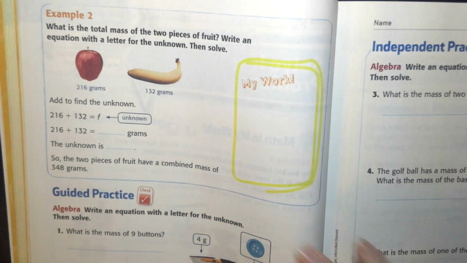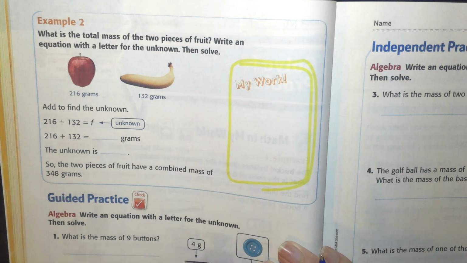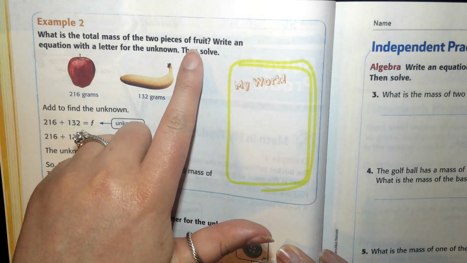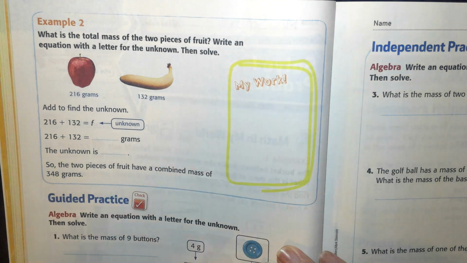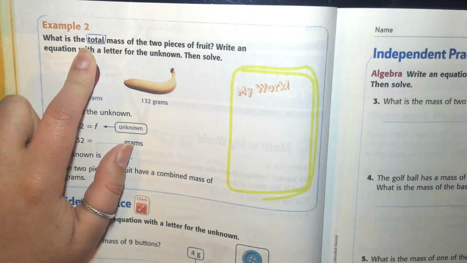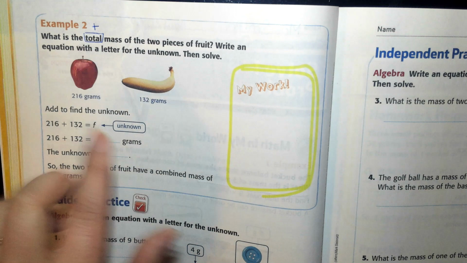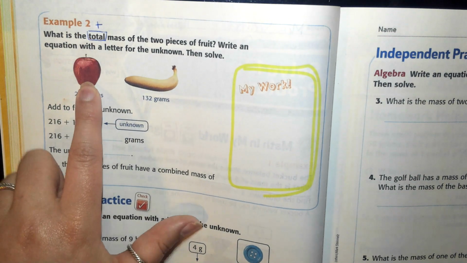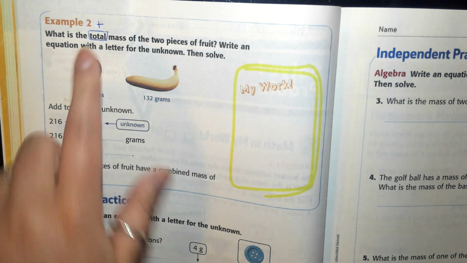In this second example, I don't have a balance bucket scale anymore. I'm going to read this question. It says, what is the total mass of the 2 pieces of fruit? Write an equation with a letter for the unknown, then solve. Okay, so they want me to find the total mass. Total reminds me that that's a keyword for addition. What is the total mass of these 2 pieces of fruit? So I'm going to be adding the mass of the apple to the mass of the banana to find the total mass of both pieces of fruit.